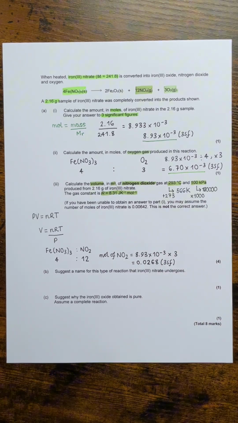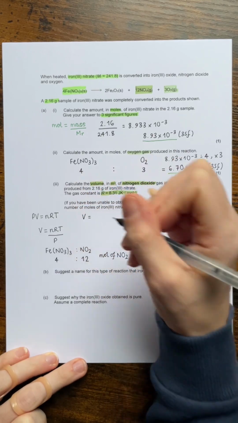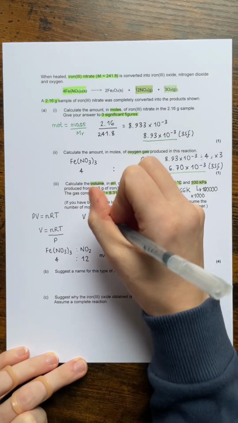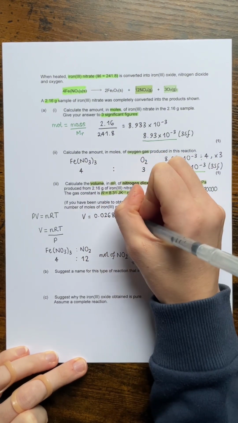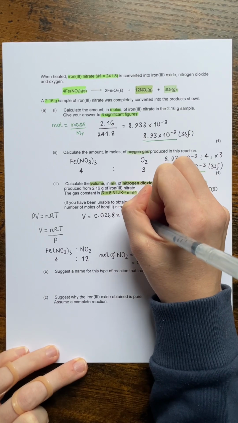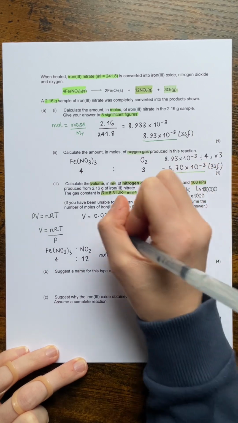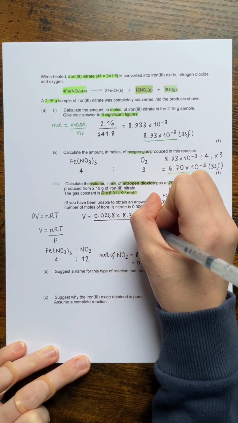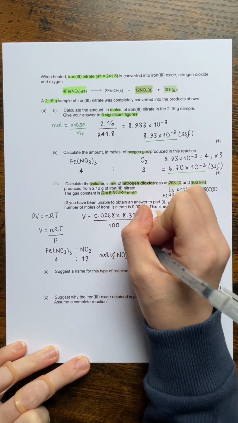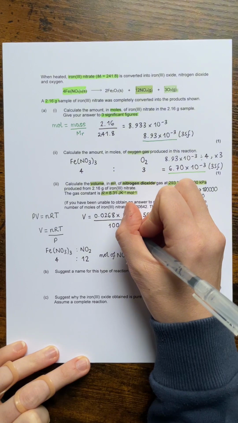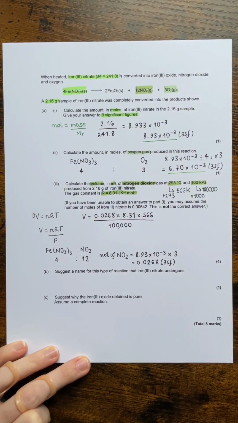And now we've got everything we need to get volume. So the volume of the NO2 is going to be moles, 0.0268, times the gas constant, 8.31, times the temperature in Kelvin, 566, divided by pressure. So 100,000 pascals.